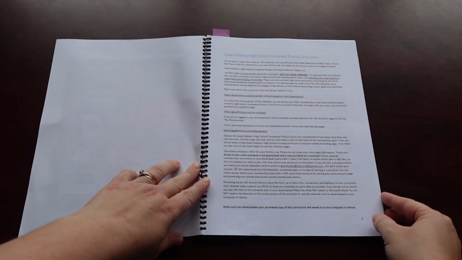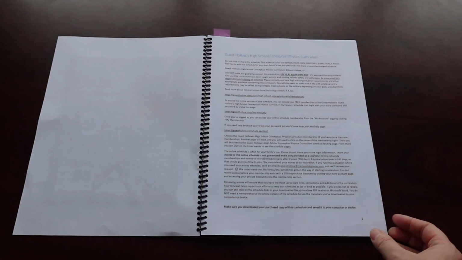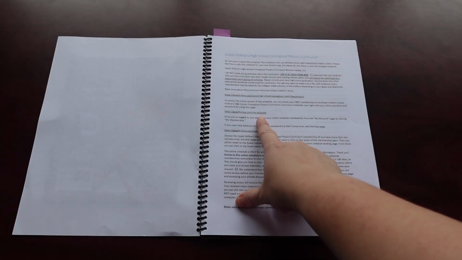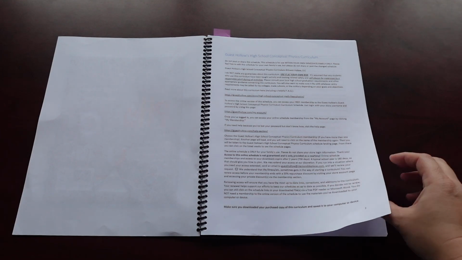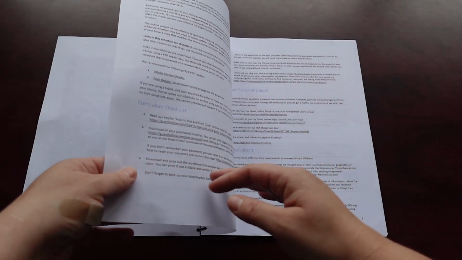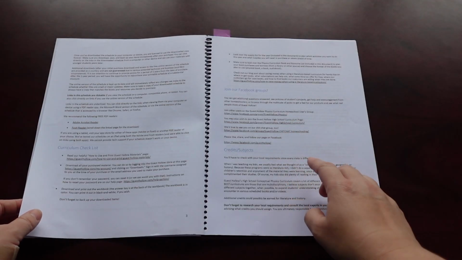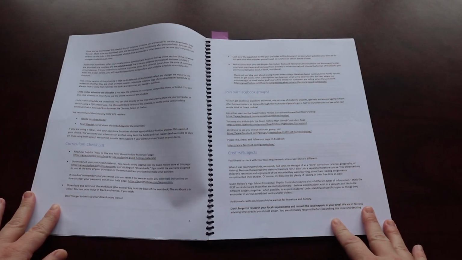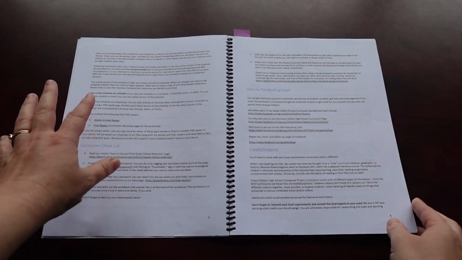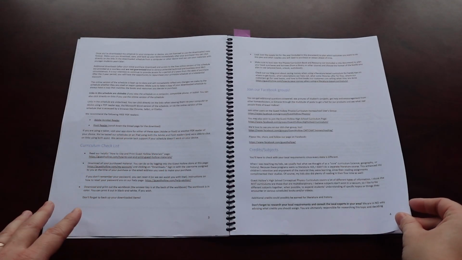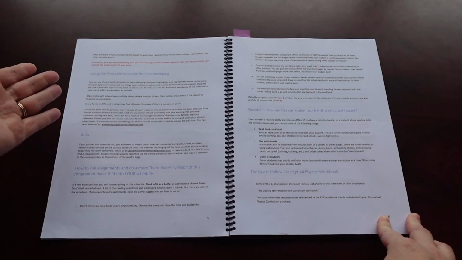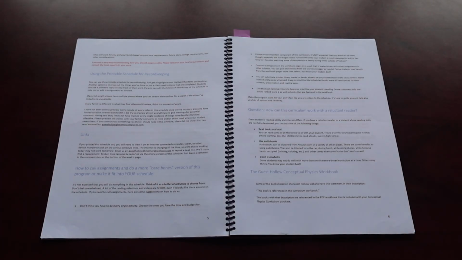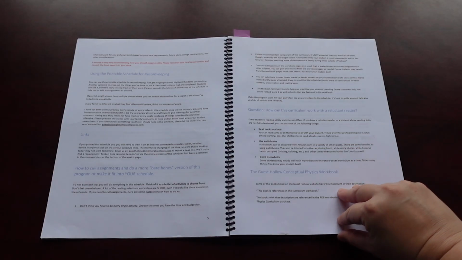It starts off talking a bit about the course. It has different information like your account and help section. There's also Facebook groups that you can join, which they have listed here. Curriculum checklist, credits and subjects. I'll talk a little bit more about that in a minute. It tells you everything that you need to know, links, how it works, and there you go.